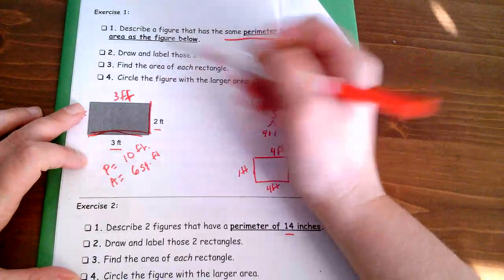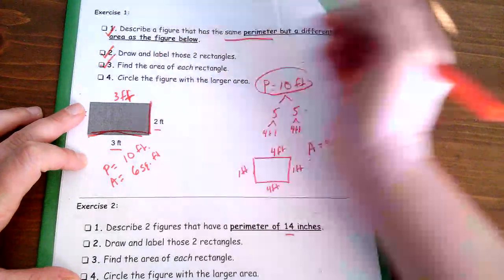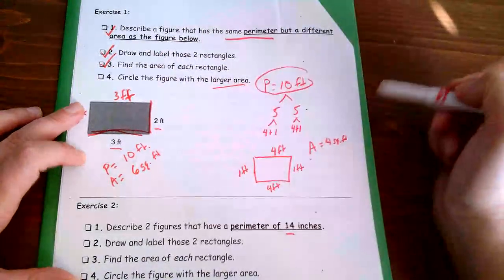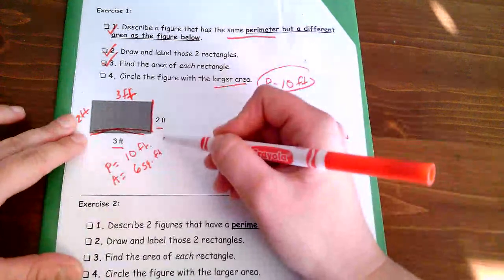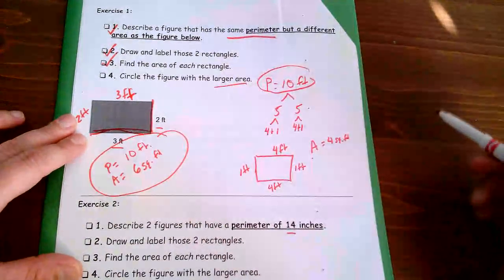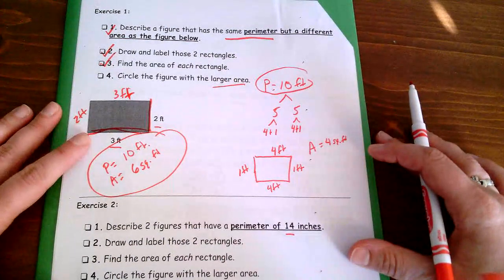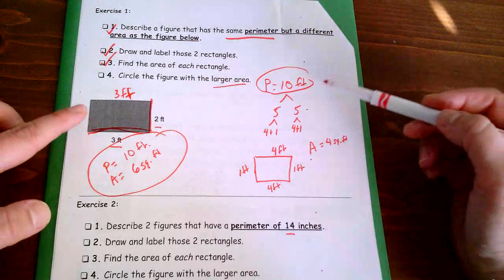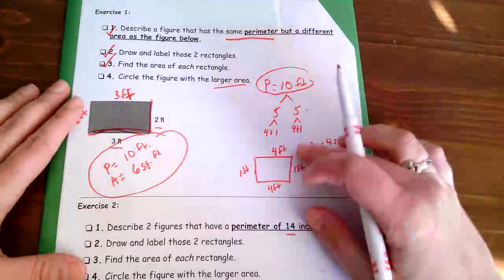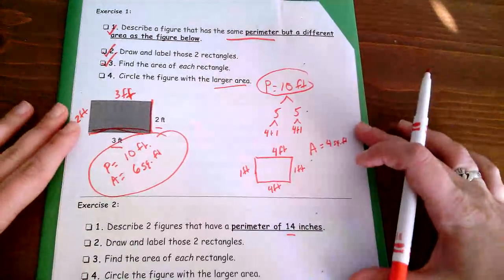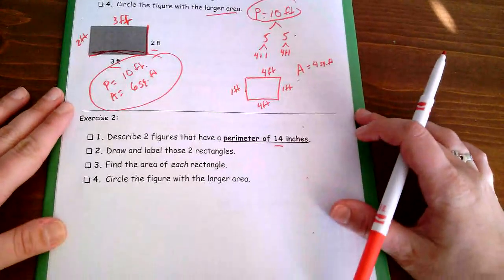I found the area of each, and now I want to circle the one that has the larger area. So I've got 6 square feet over here and 4 square feet over here. So I know that this one is going to be the larger area. So again, both of them will take 10 feet to go around, but this one will have 6 square feet inside. This one will only have 4 square feet inside. All right, let's move on to our next problem.